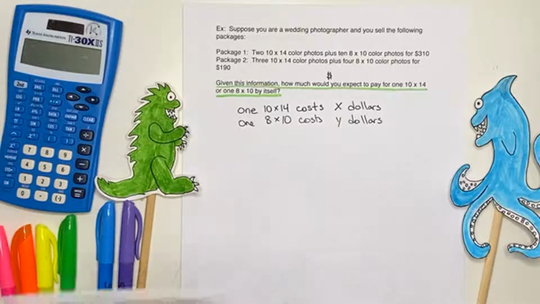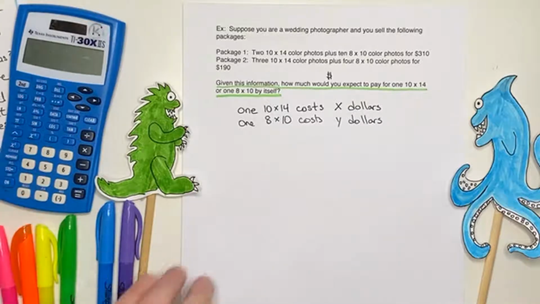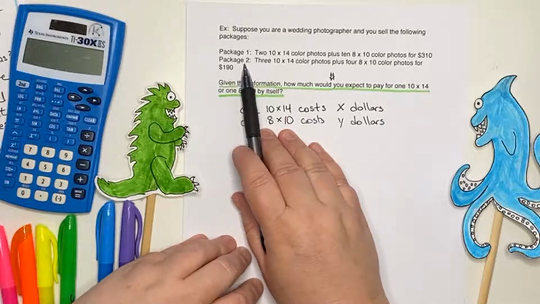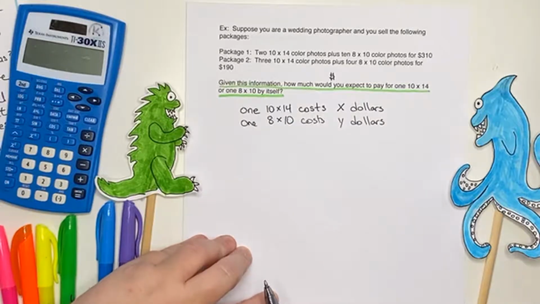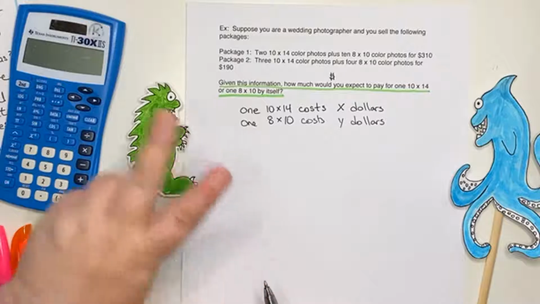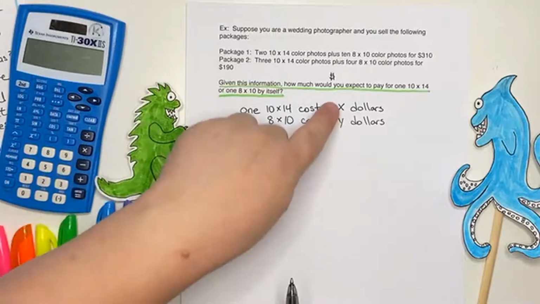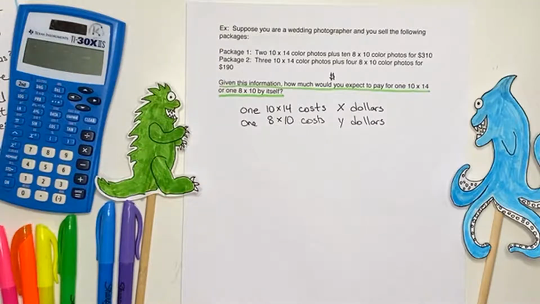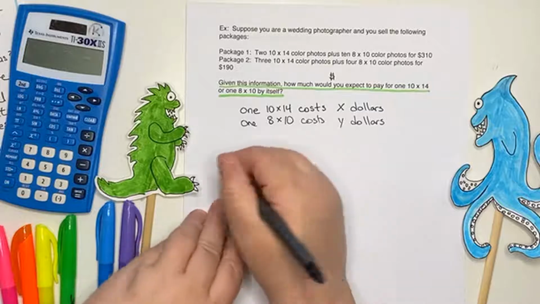So let me look at the problem. What seems to be really important here is I've got package 1 and package 2. And I'm thinking to myself, wait a minute, I need two variables, so 2 equations, 2 packages. Do we think this is a coincidence? I think not. So let me take a look here.